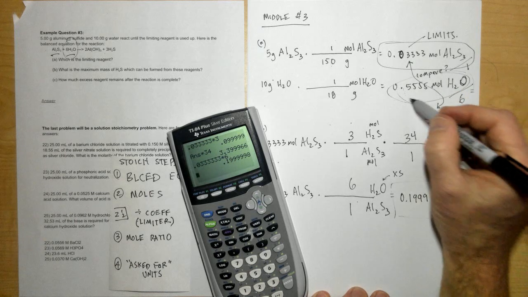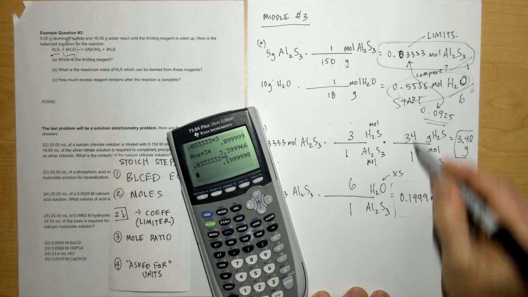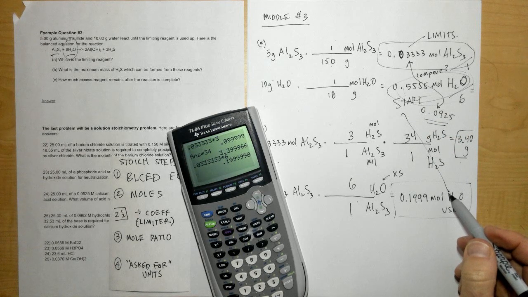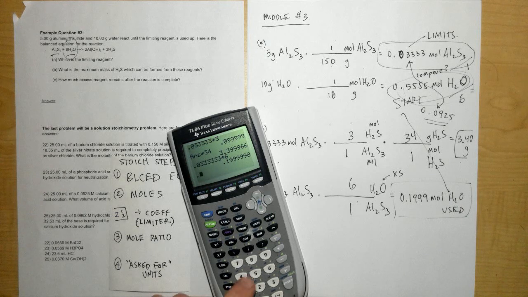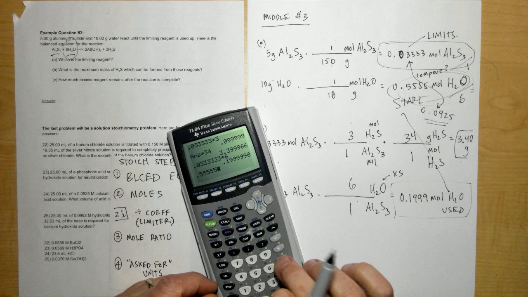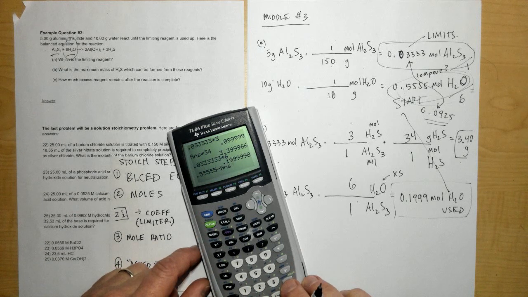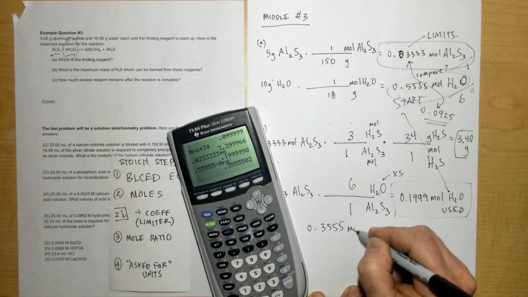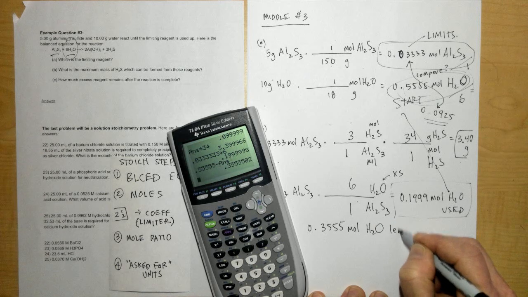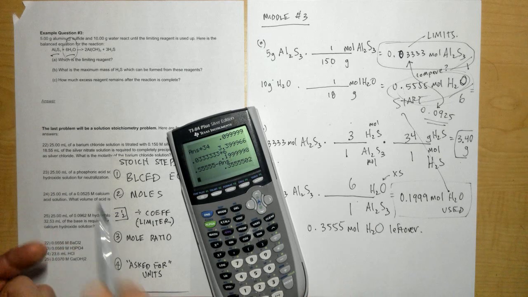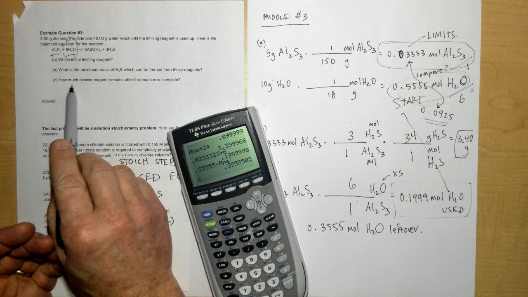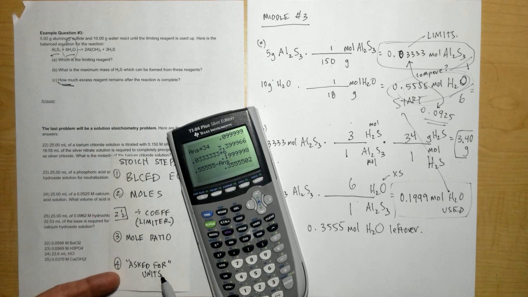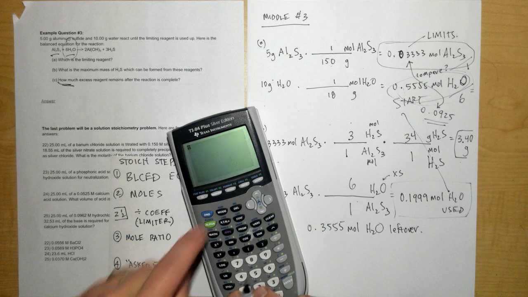Now here's how much water I started with. Here's how much I'm actually going to use. Now I need to find the difference between those two. And so I'll take my 0.55555 repeating minus, and I'll just do second answer right here, and I end up with 0.3555 moles of H2O that are left over. Now the question doesn't say whether it should be grams or moles, it just says how much. And so I'm going to leave my answer in moles right here, but I could convert to grams, and I'd convert to the asked for units if need be in this problem.